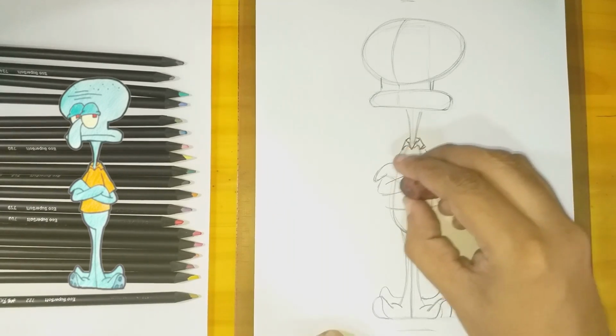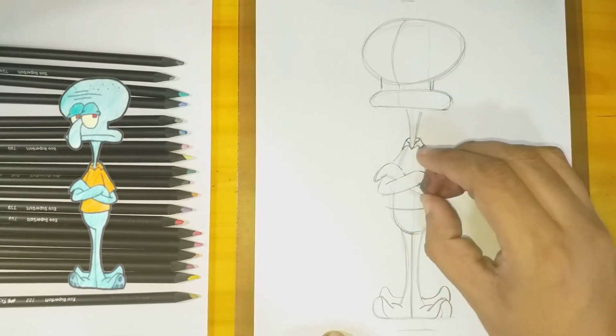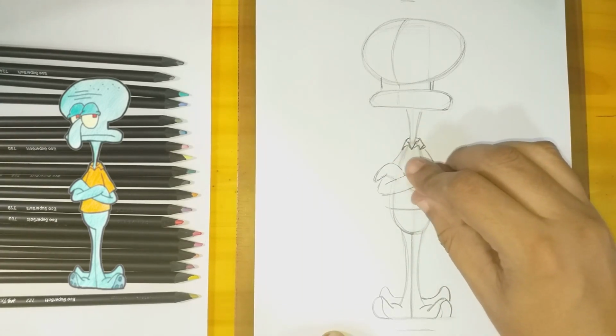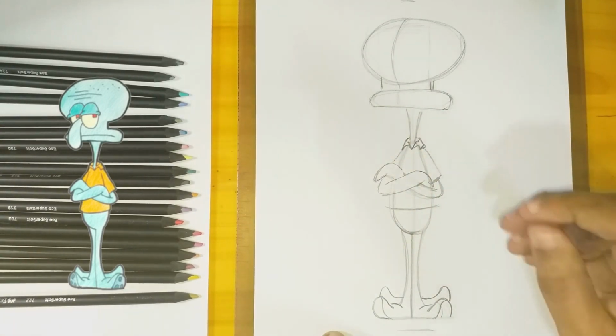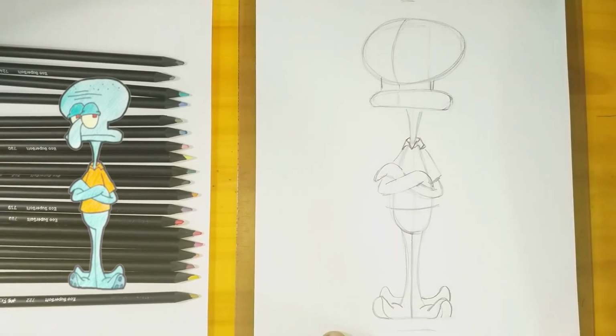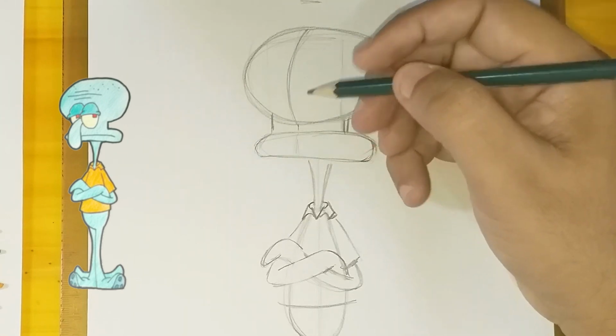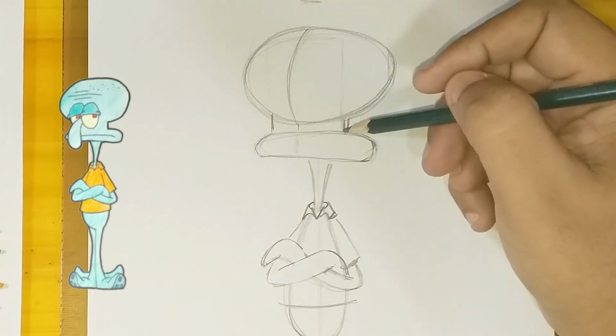So I'm just erasing so you can see what we got. So we got him with his arms crossed. Let's work on the face now.